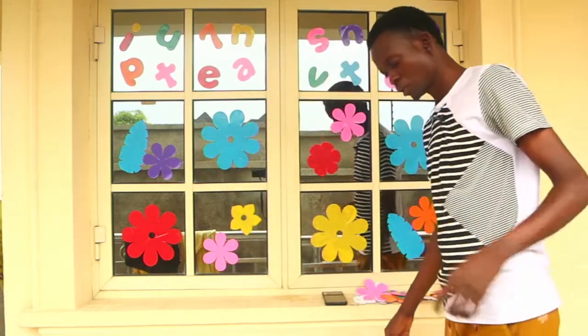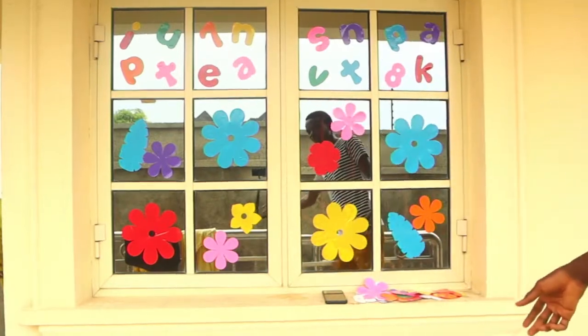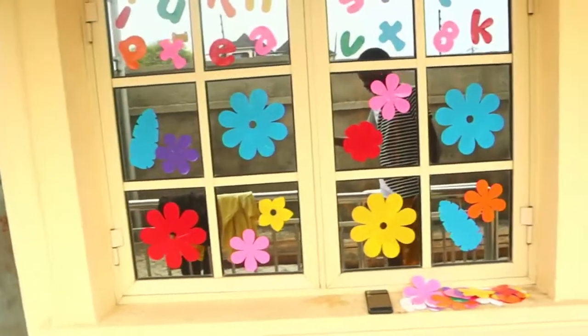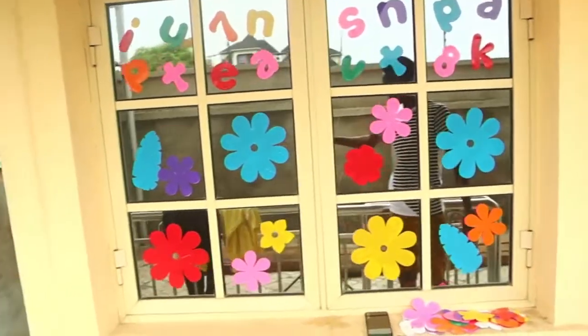So this is how we do it. It's very easy. Let me show you around so that you can see what we have here. This is our window sticker.